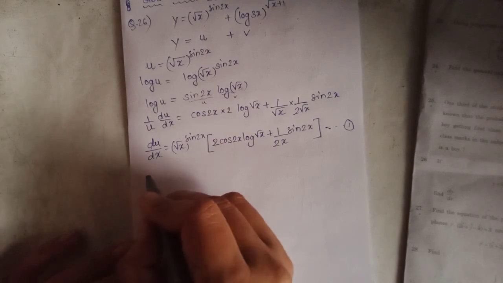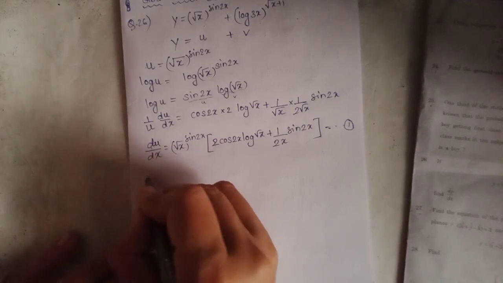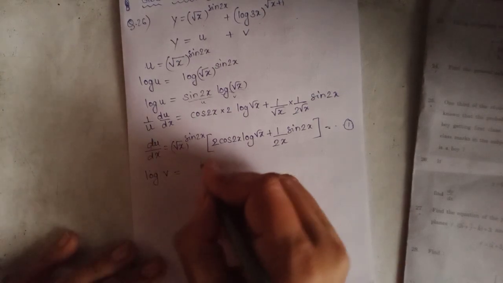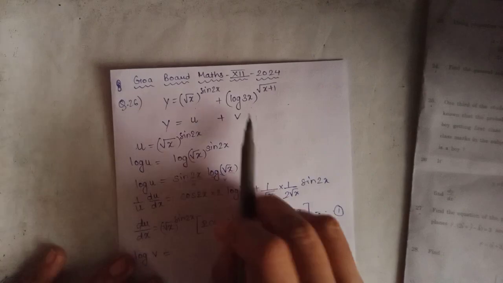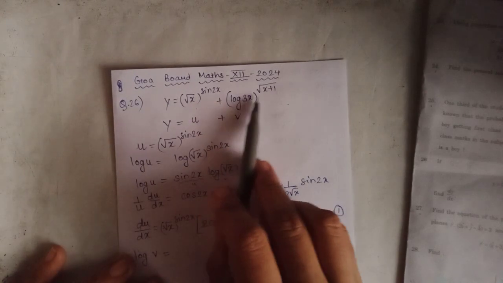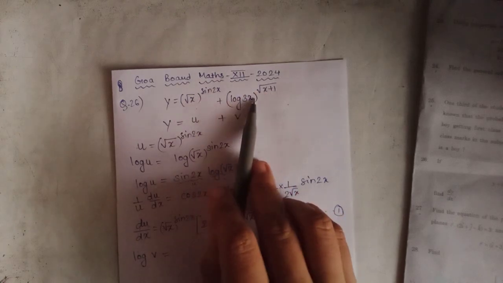Then second, that is v, the derivative of v we have to find. Same way I'll write log v is, so v is our log 3x raised to root x plus 1, so when you take log, it is root x plus 1 log 3x.